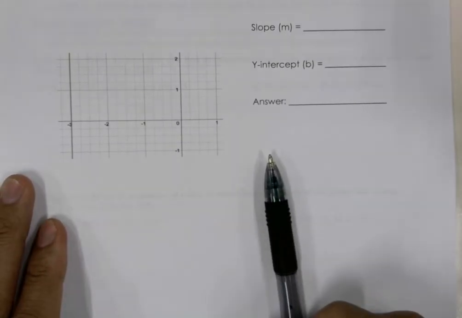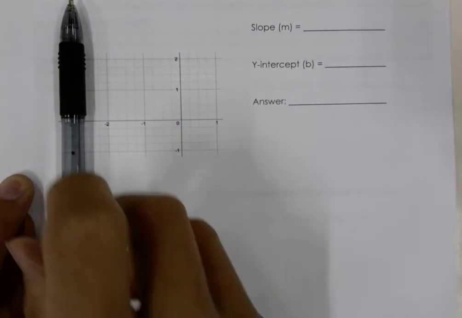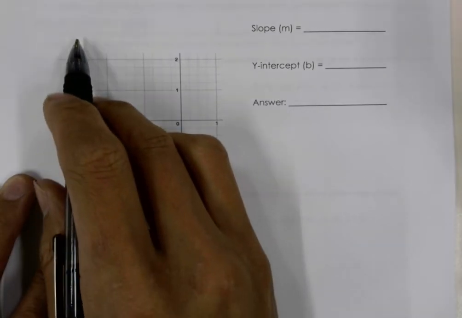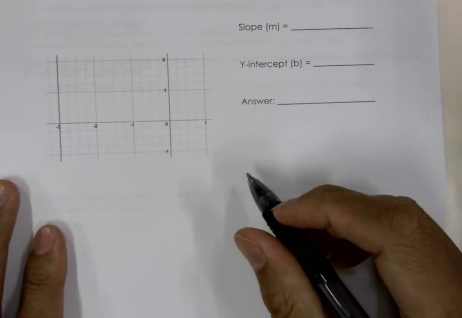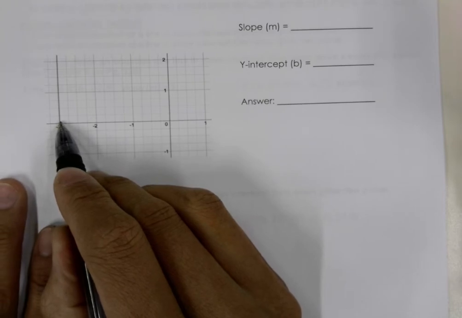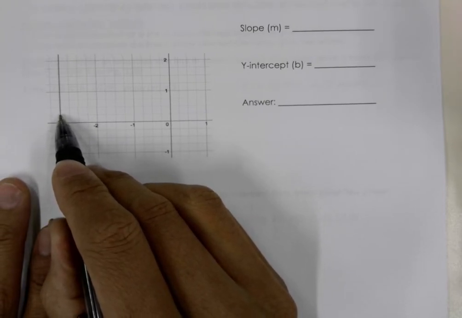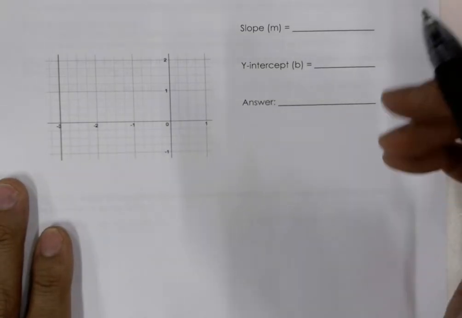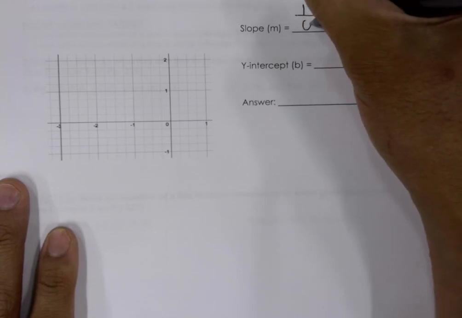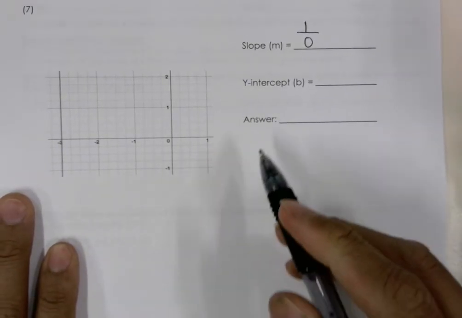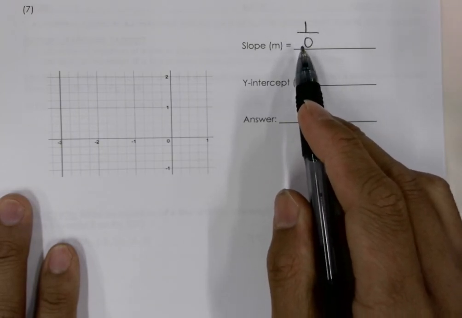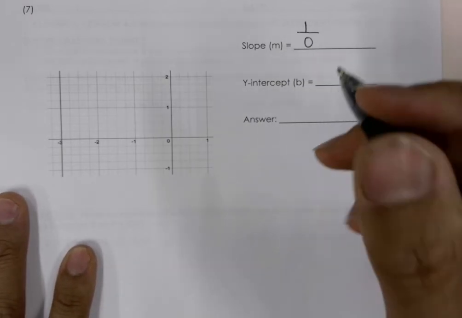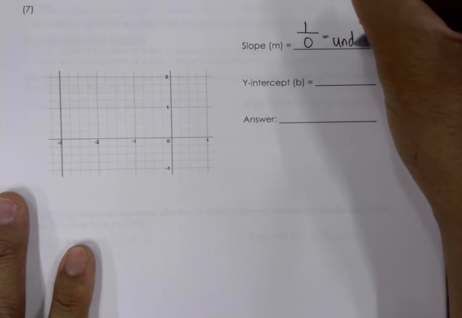Here we have our graph as a vertical line that passes through negative 3 on the x-axis. So what is our slope? Let's say we start here. Our rise can be 1, and the run, the moving side to side, is 0. So our slope is 1 over 0. Fractions that have a denominator of 0 are undefined, so our slope is undefined.